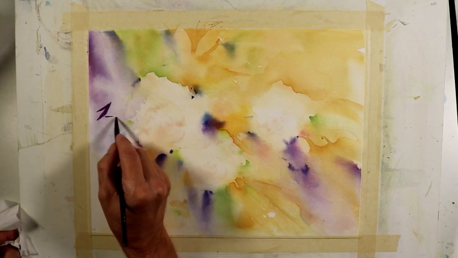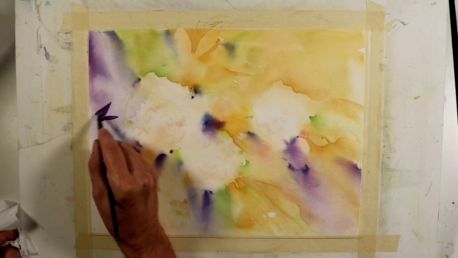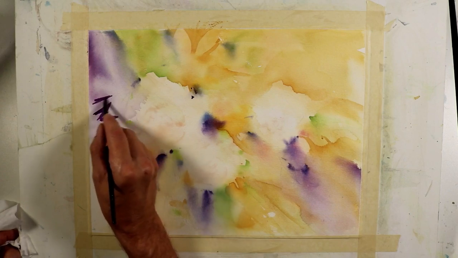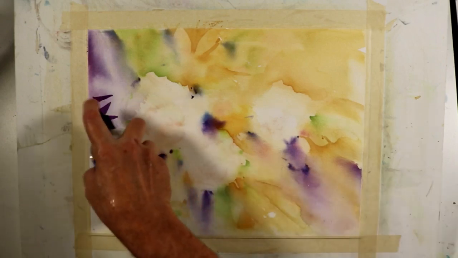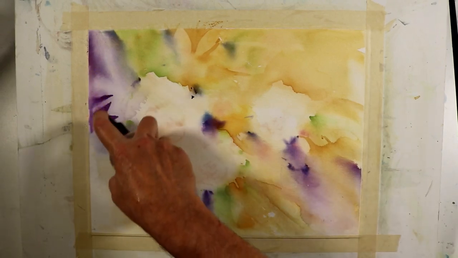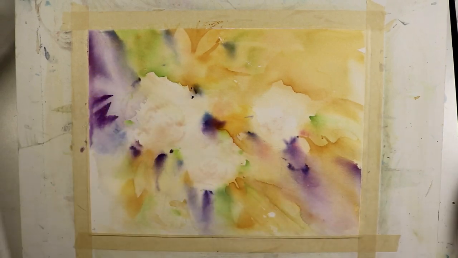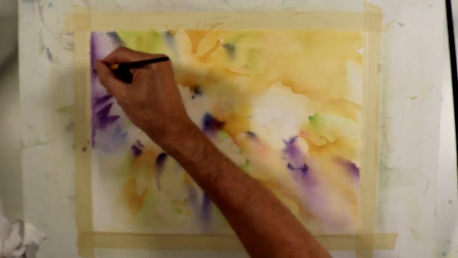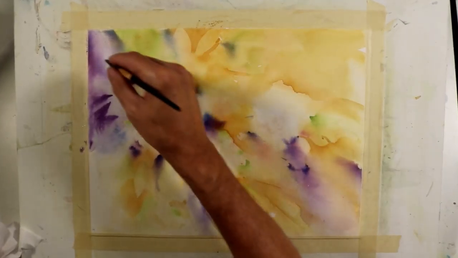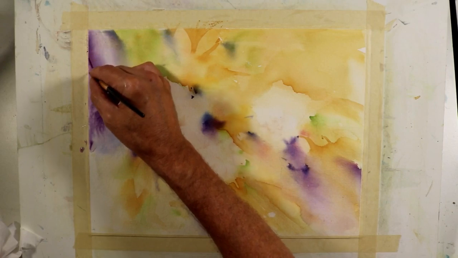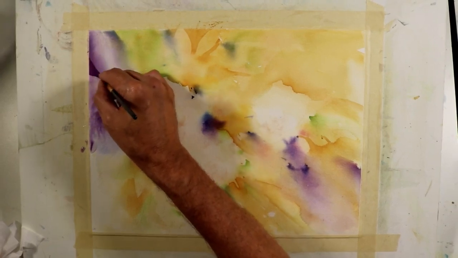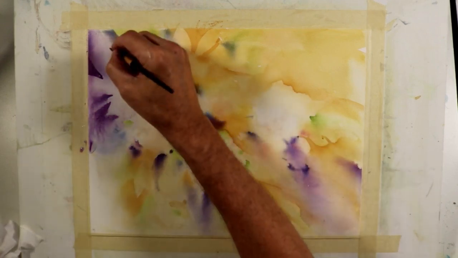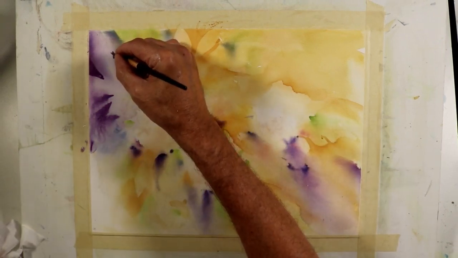So I have envisioned some leafy shapes here and some vines or stems, some linear marks here. So I'm painting around those shapes that I'm envisioning there, and then soften that edge. But you can see that the result is a hard edge and a soft edge, where that color gradates away. But now you start to get a little bit more definition of what's going on in that specific area.